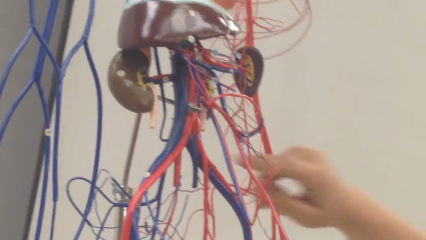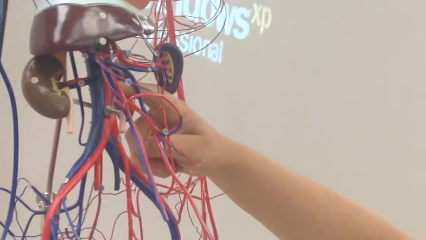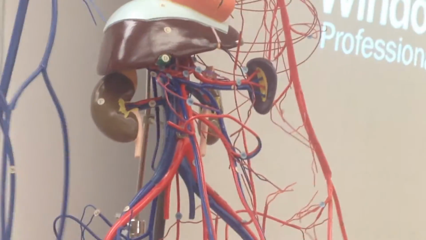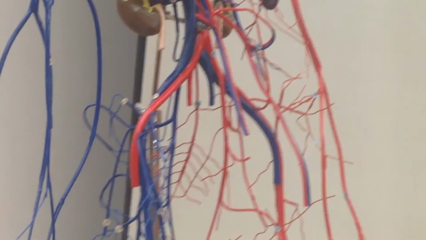next to it. And then down here, and it's almost off to the left here, this is the inferior mesenteric artery, and right next to it on here is the inferior mesenteric vein. So those are right together.